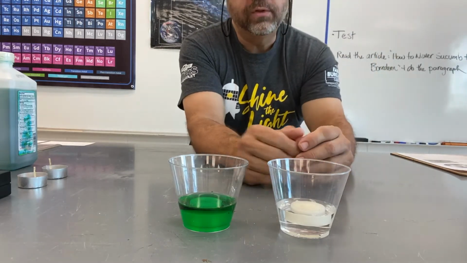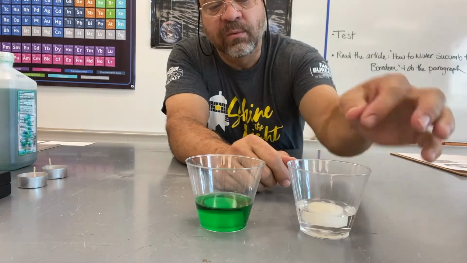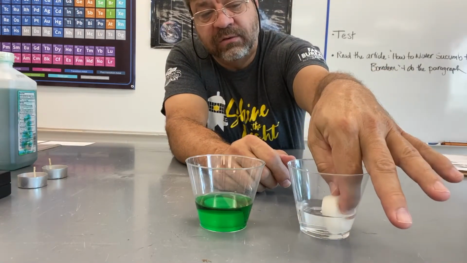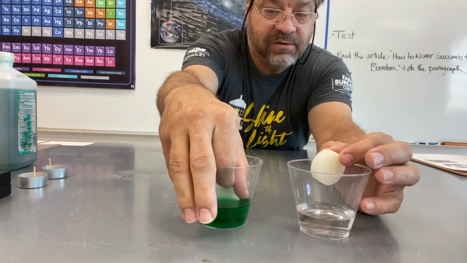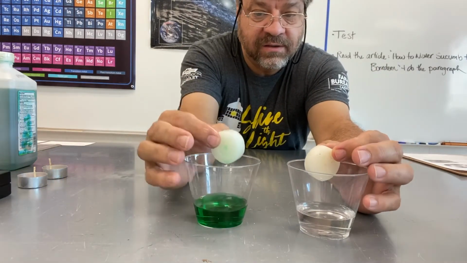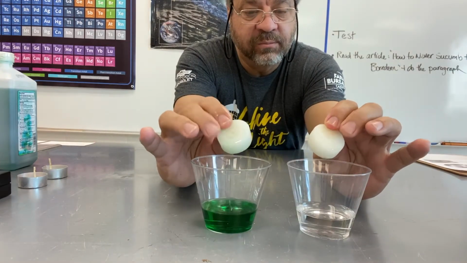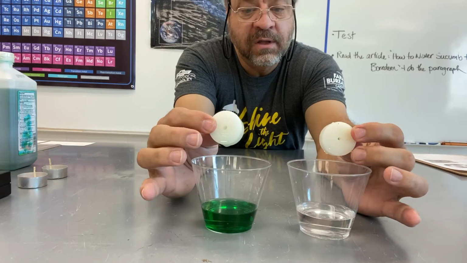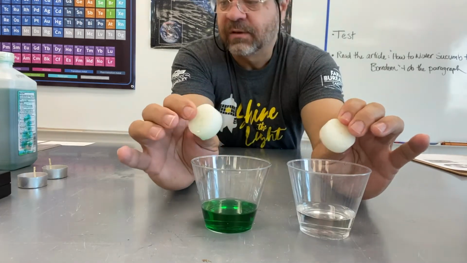So hopefully you're thinking, do these two liquids have the same densities? Because you know that the wax candle in this cup and the wax candle in this cup have the same densities. They're the same exact thing. They're identical. They're manufactured by a machine, and they're as identical as can be. So the densities of these are the same. So it must be the densities of the liquids that are different.